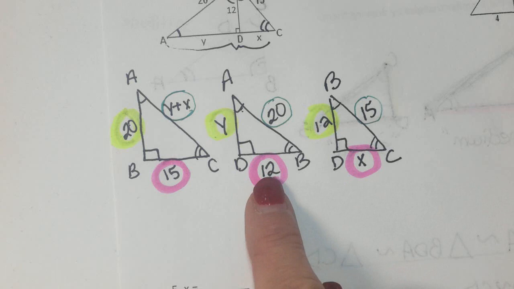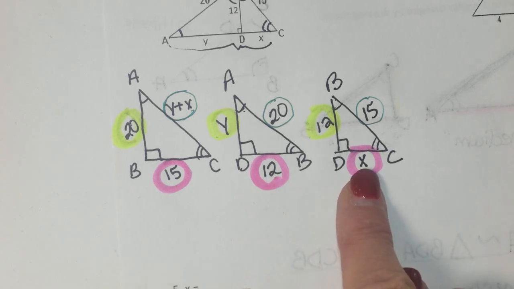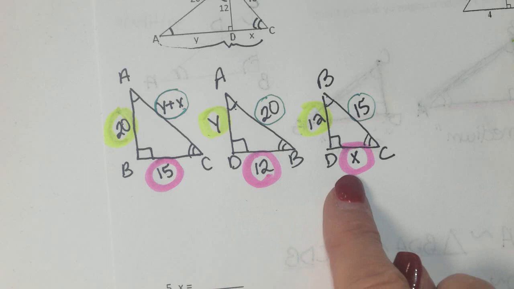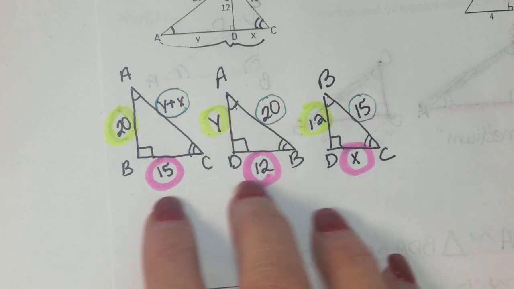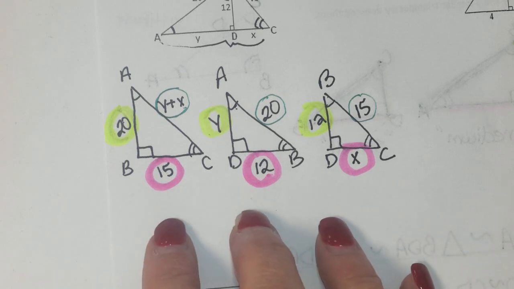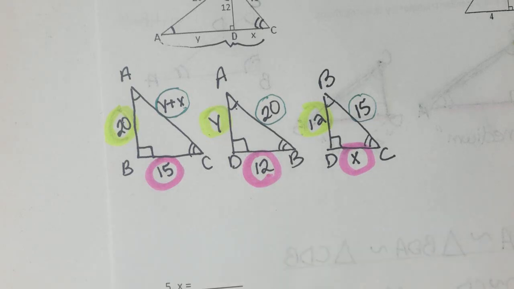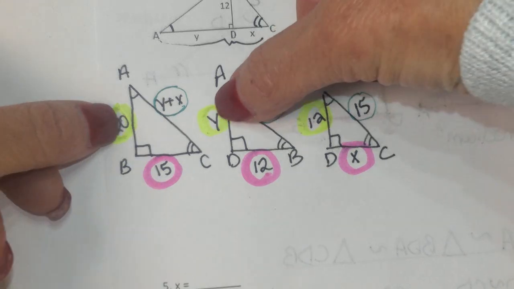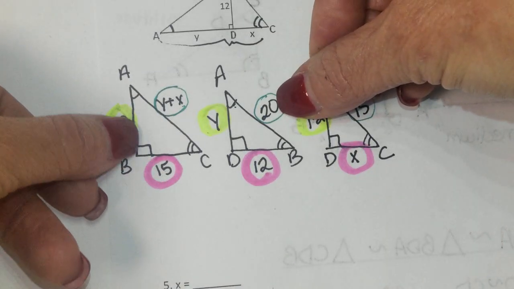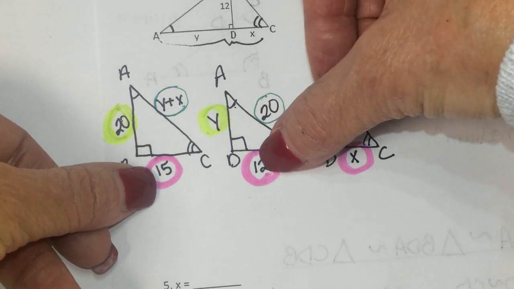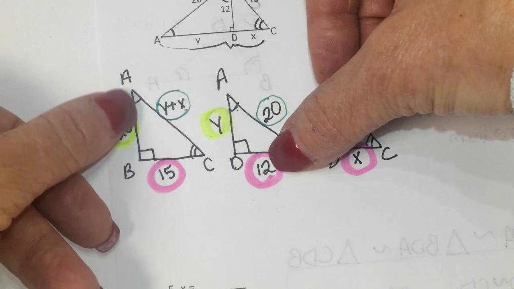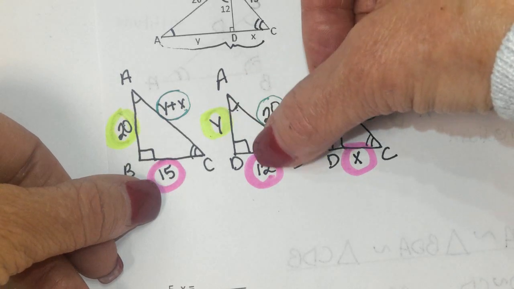Okay? 12 is to X or 15 is to X. You can literally take your pick. There's multiple ways you can do it, and that can be what is a little bit tricky. I did mine a little bit different on my notes. I used one triangle, and I said 20 is to 15 as Y is to 12. I did it that way so that I could see this ratio to this ratio.